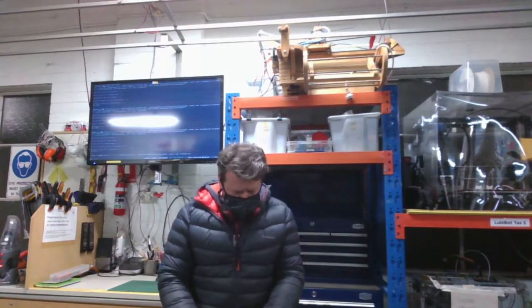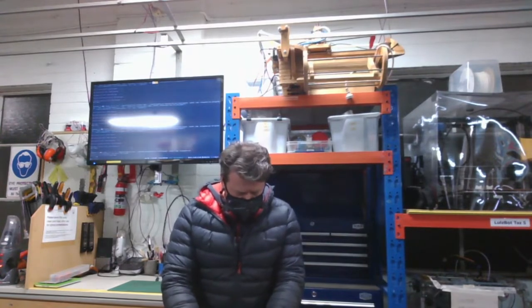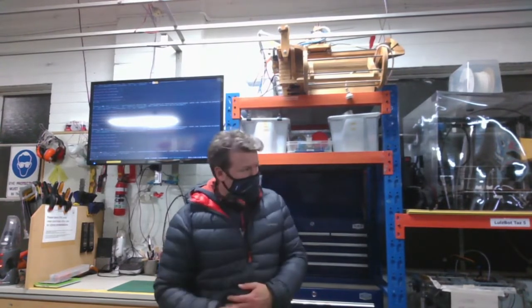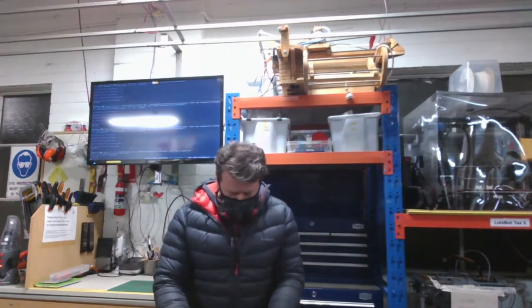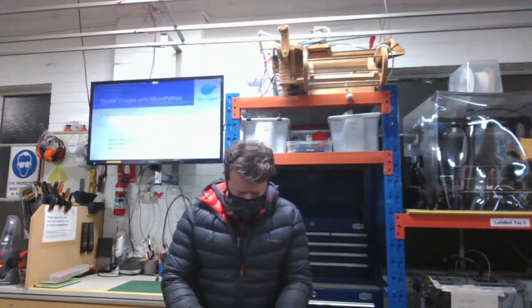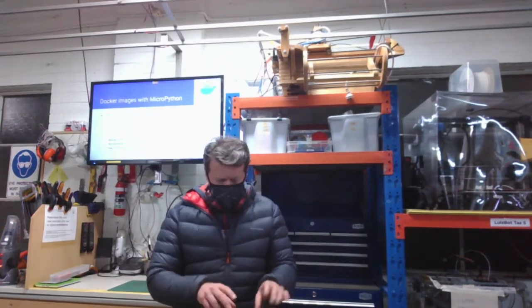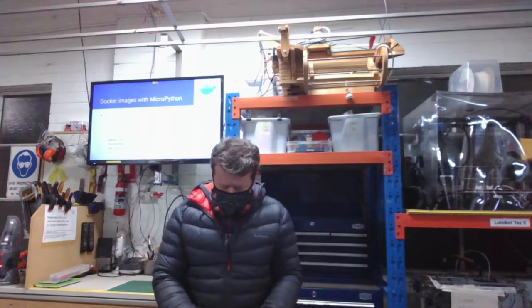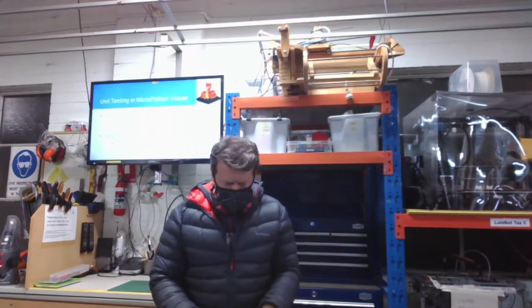I should point out, you can just descend straight into a MicroPython prompt, and this is just regular Unix port of MicroPython. I'm getting ahead of myself. So yeah, I used his Docker files to build my Docker images.